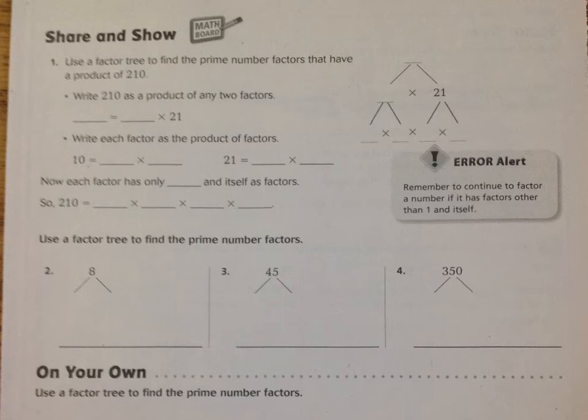Number 1, they're giving you the product of 210, so let's write that up at the top of your factor tree. Now that looks like a big number, but it ends in 0, so that means that you can multiply it by 10, and they gave you 21. So is 21 times 10 210? Yes, it is. So we're going to go ahead and do that and fill it in your second level. And then break down 10. So 10 breaks down into 2 times 5. And 21 breaks down into 3 times 7.